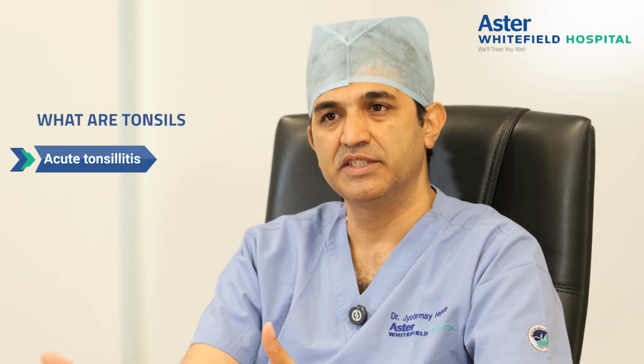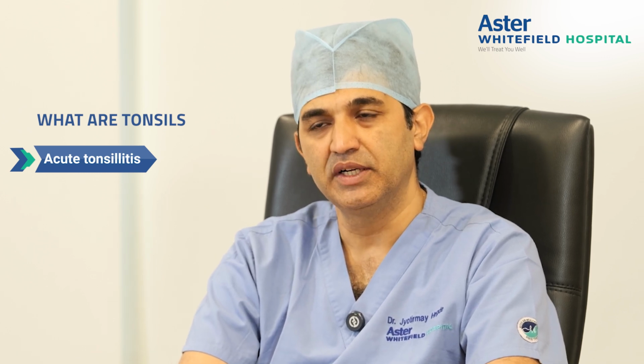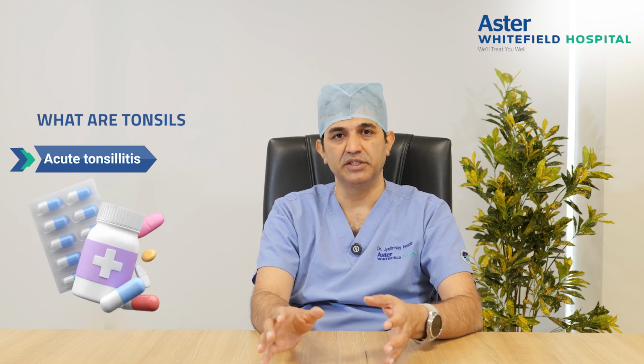When you have an acute tonsillitis, that is an initial short-lasting episode, you will come to know and we examine it in the OPD. Once we see it in the OPD, we will come to know that there is an infection of the tonsil, and it will be very red and swollen, which indicates that the tonsils have been acutely infected. That usually is managed with medicines, antibiotics, and we take care that all the infection is cleared.